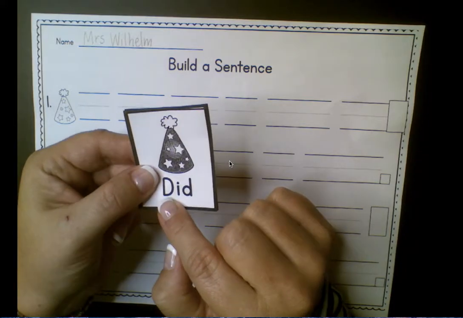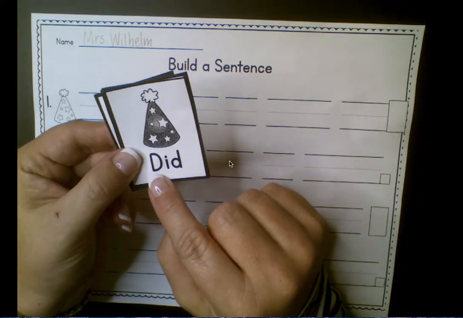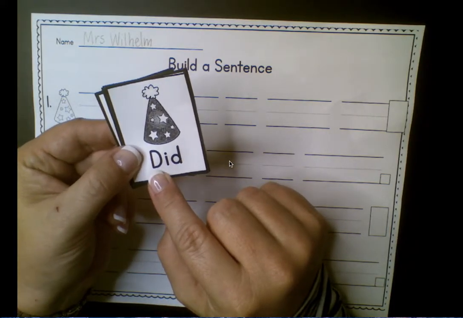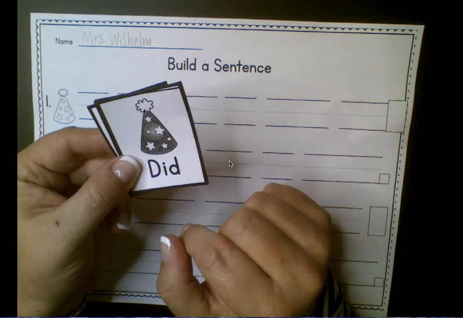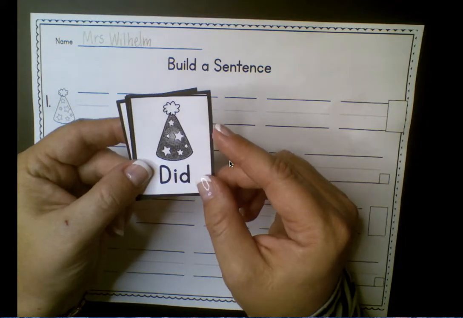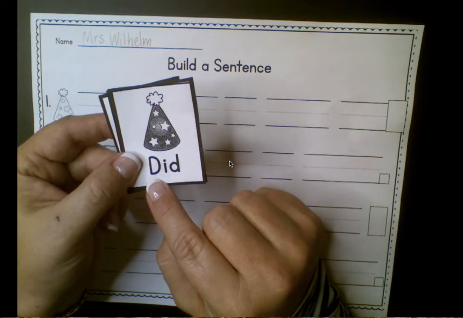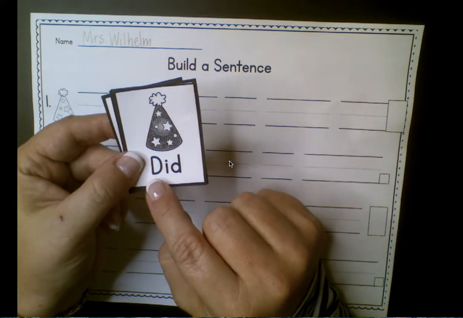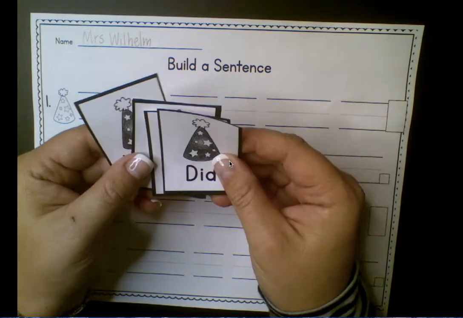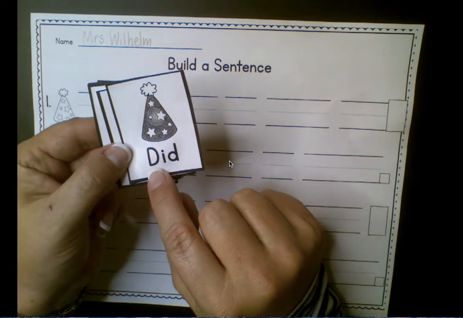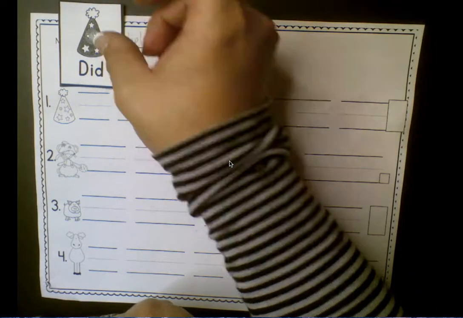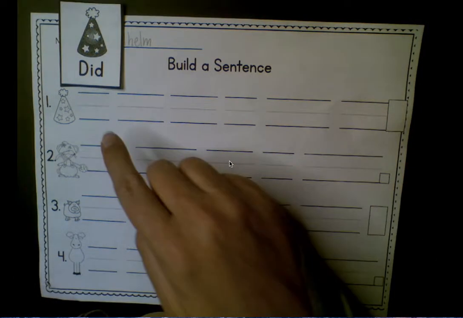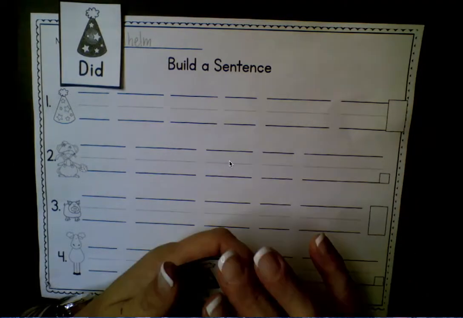We always know that the first word in a sentence is going to have a capital letter. Now, sometimes you're going to see names with capital letters, but I don't think we put any names in these sentences because we didn't want to confuse you. So the first one that I see that has a capital letter is the word did. So I know that's going to be my first word, and I'm just going to lay that on top right there of that first blank area.